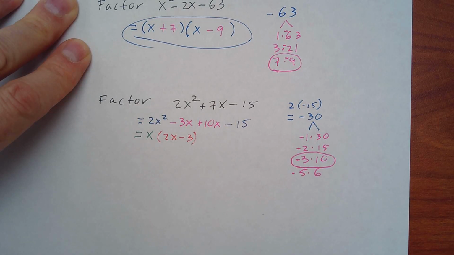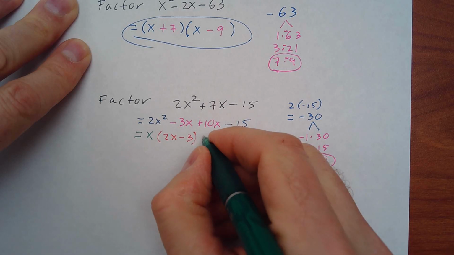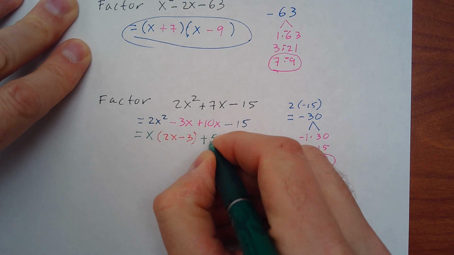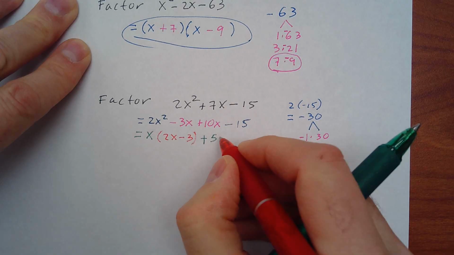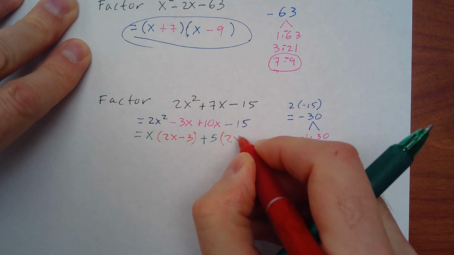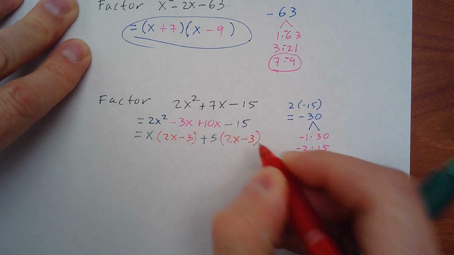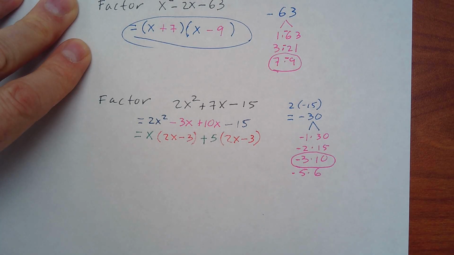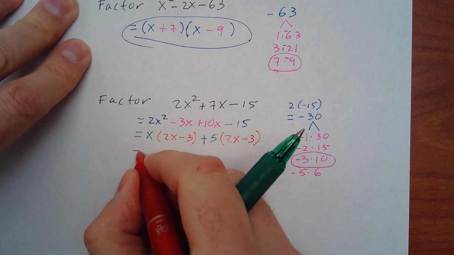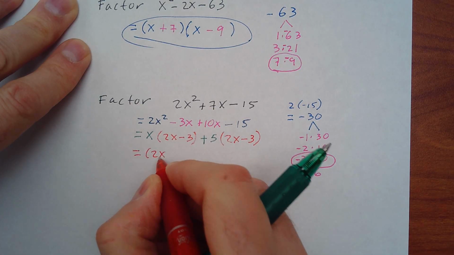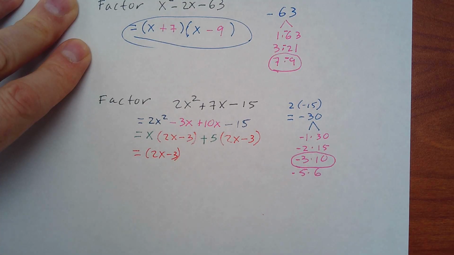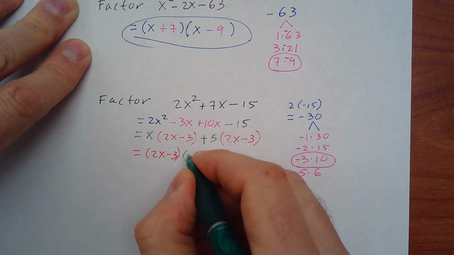My last two terms have a common factor of 5. So I'm going to factor that out. And that's also going to give me a 2x minus 3. And now our two pieces have that 2x minus 3 in common. My leftovers are x plus 5.